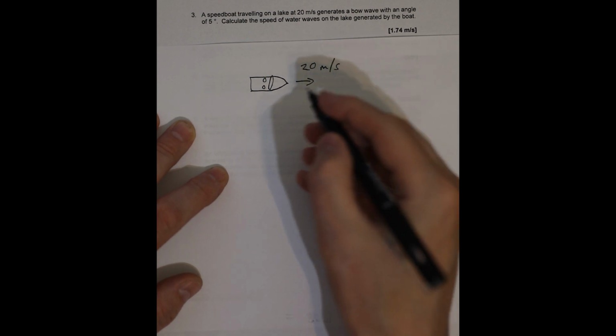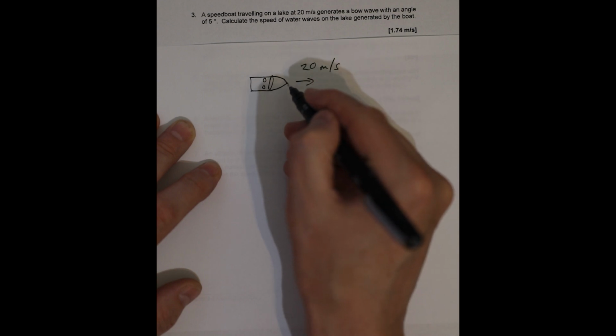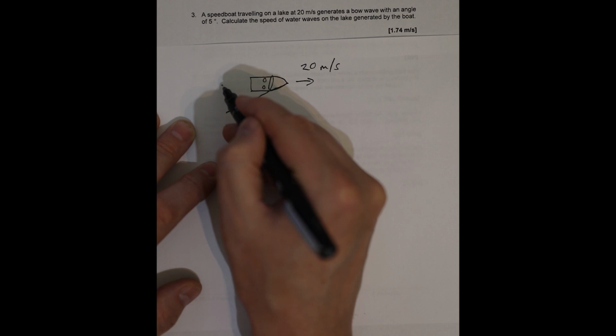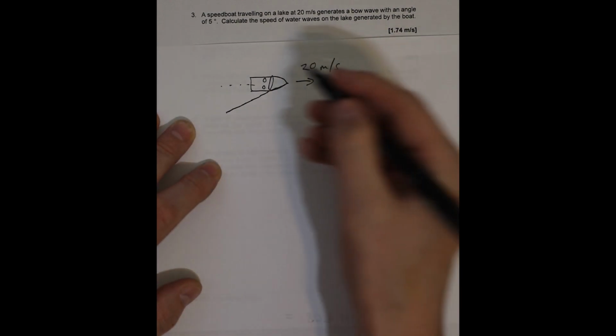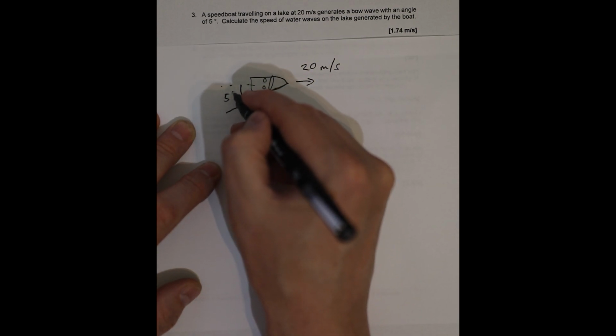It's generating a bow wave with an angle of 5 degrees. If I have a bow wave that looks like that, the bow wave angle is always measured relative to a line drawn through the boat here. So this angle here is 5 degrees. It's drawn bigger than an actual 5-degree angle, but that makes it easy to see on the drawing. Here we're asked to calculate the speed of the water waves on the lake generated by the boat.